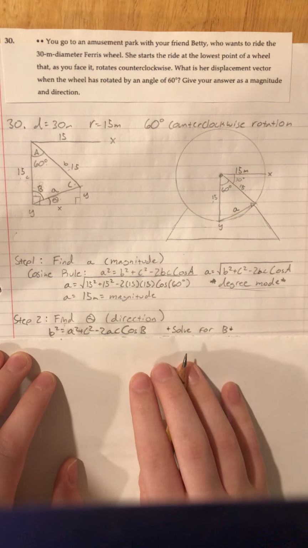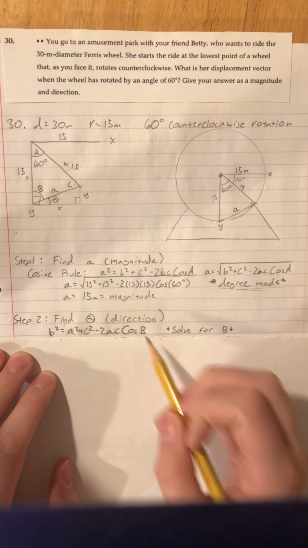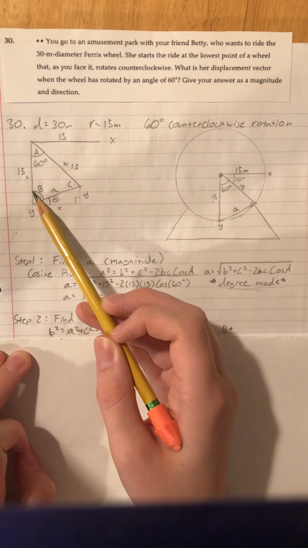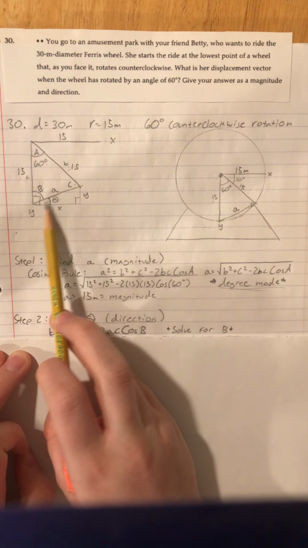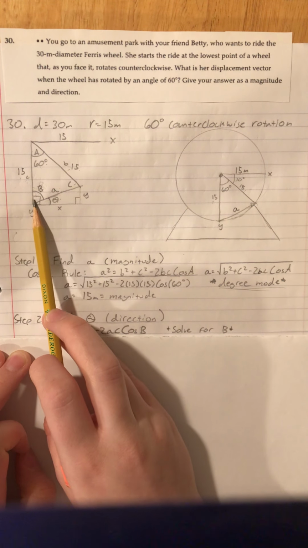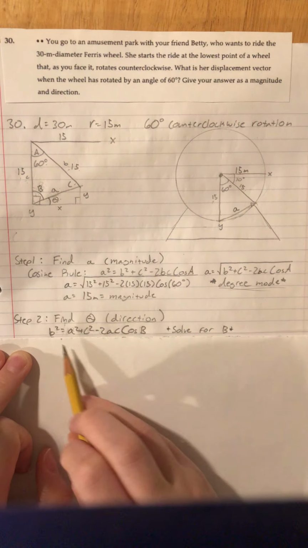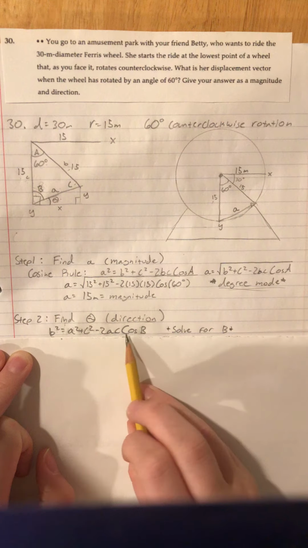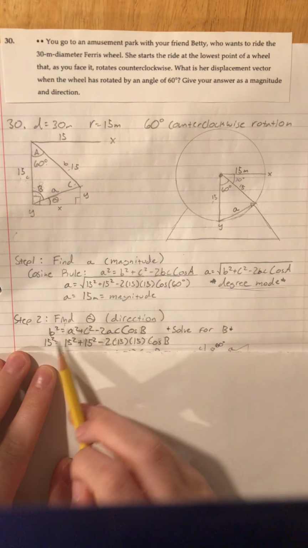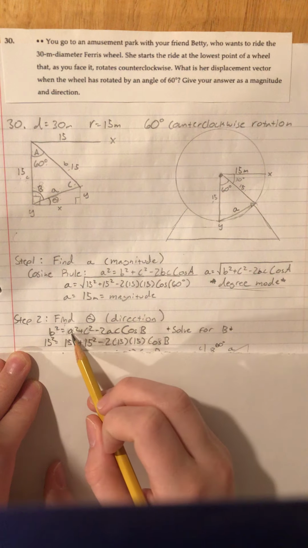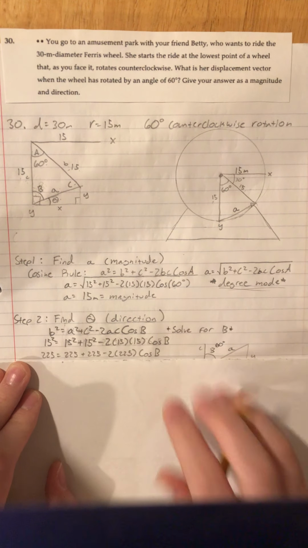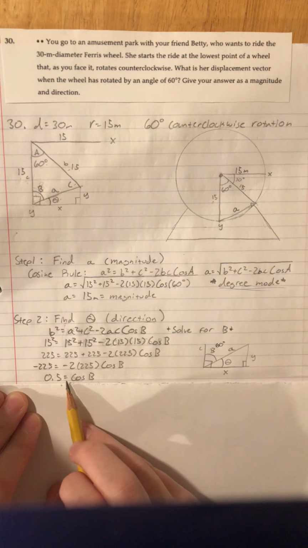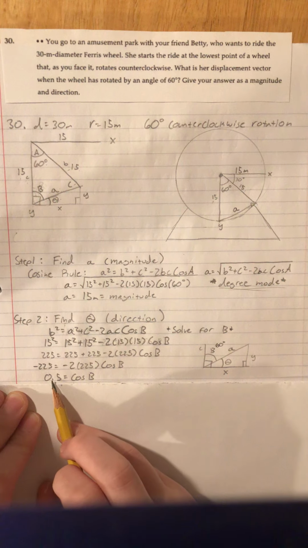And so we're going to use that cosine rule again, but instead of finding A, we're going to find big B. And why we're going to find big B is because if we can find big B, the angle from here to here, then we can find theta by just taking 90 degrees and subtracting B. So we're going to have b squared equals a squared plus c squared minus 2ac cosine of B. So we're going to plug in all the 15 squareds here since we know what A is now. And then we're just going to do a little bit of algebra until we get cosine B equals 0.5.